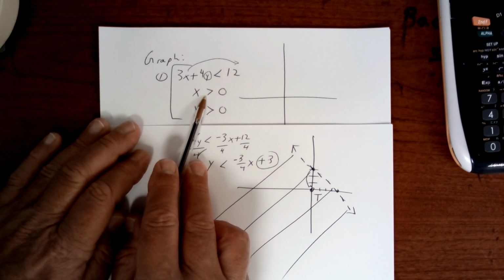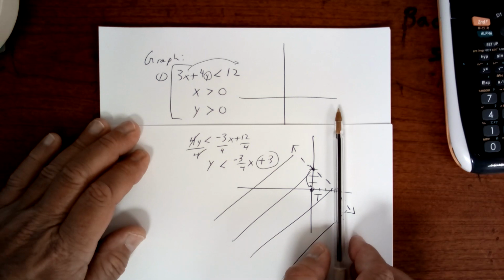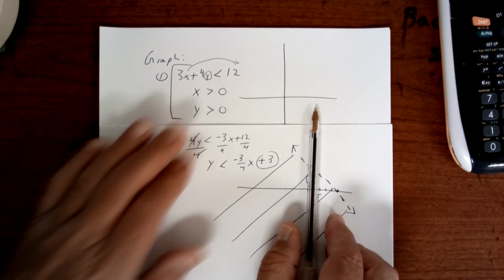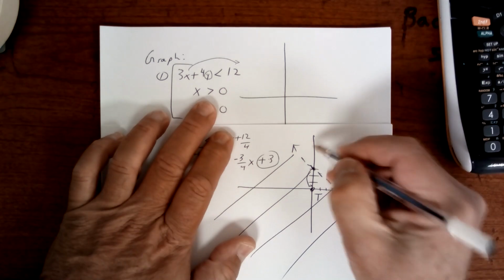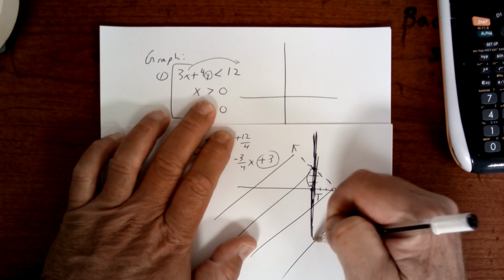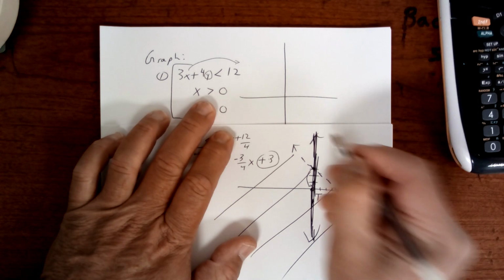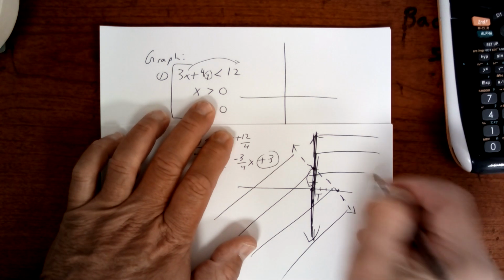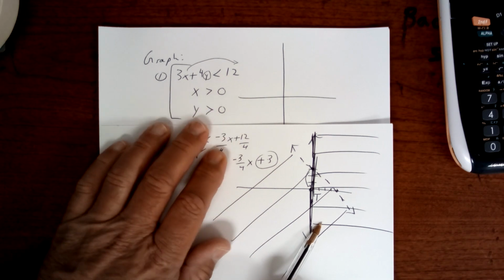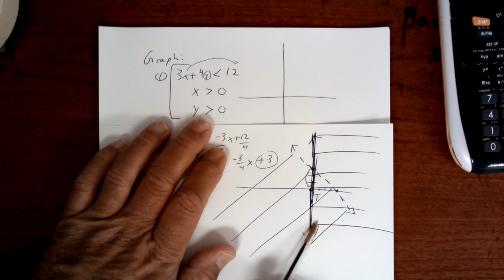Well, this would be x is equal to 5, 4, 3, 2, 1, 0. So for this second one, the x is actually the y-axis. Now, greater than would be this way. And you can see where they're starting to overlap. This is y is greater than 0. This would be y is equal to 5.